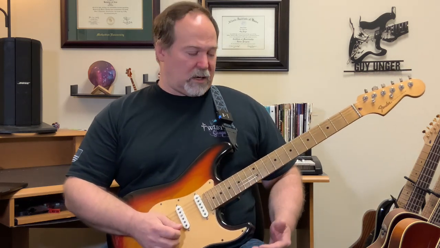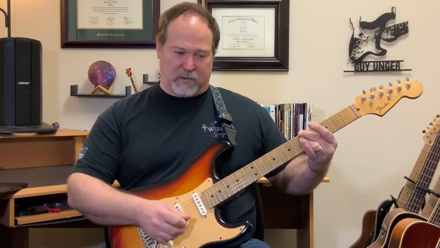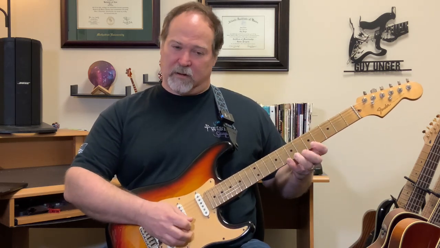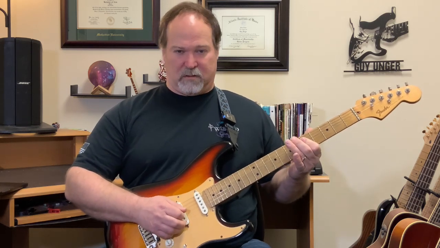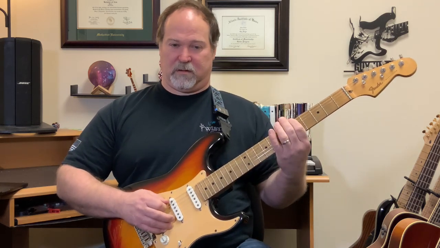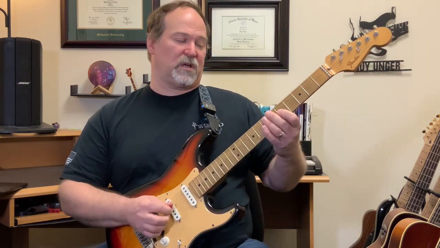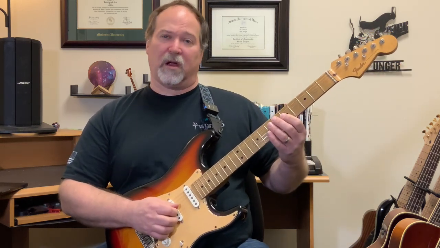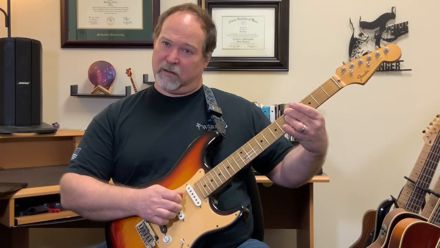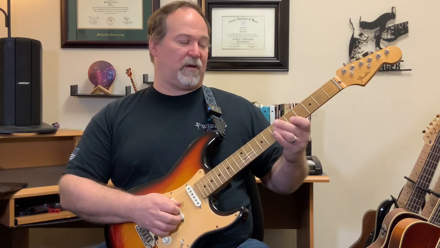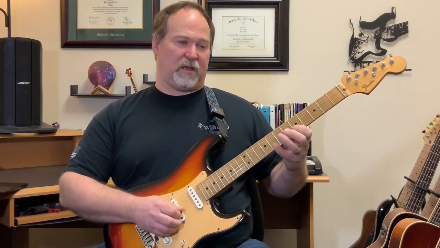So if I'm soloing, and I have a minor 7 chord, let's say I'm in A, I have A minor 7. I'm trying to target chord tones when I finish. So here I'm kind of aiming at that minor 3rd. So right there, I can aim at the 5th.